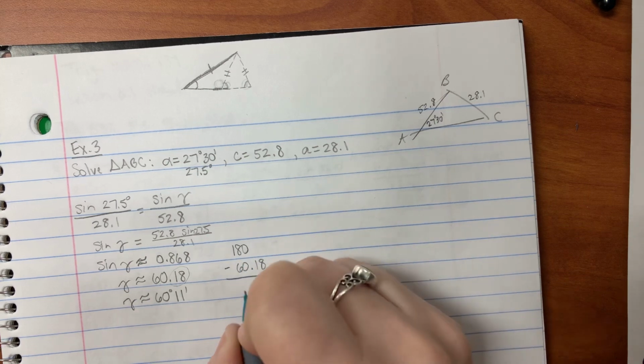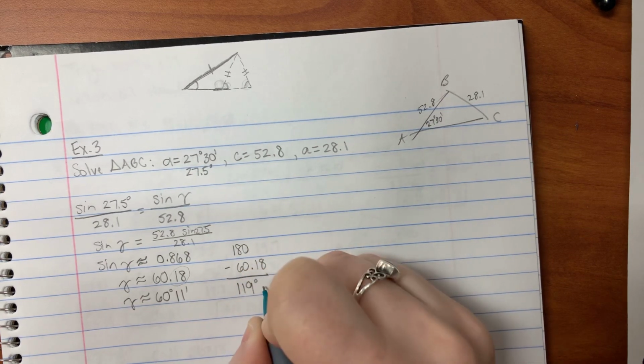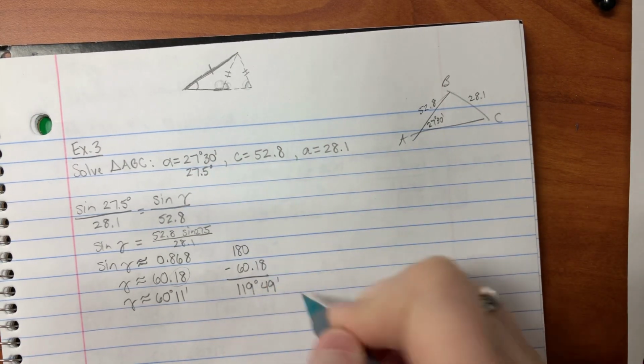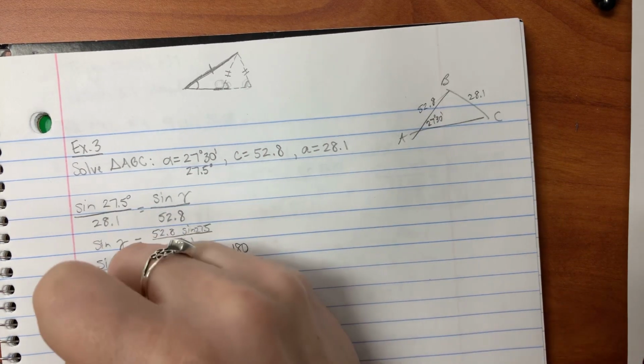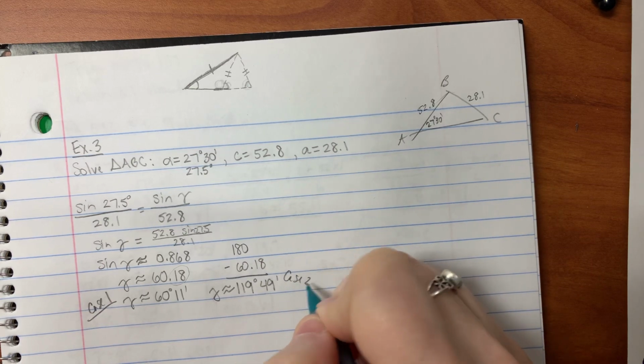Either way, I'm going to end up with 119 degrees and 49 minutes. So I put it in minutes already. So here's my other possibility. So I have case 1 right there, and this is my case 2.